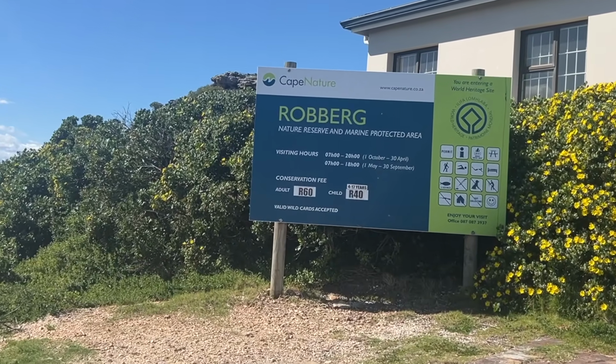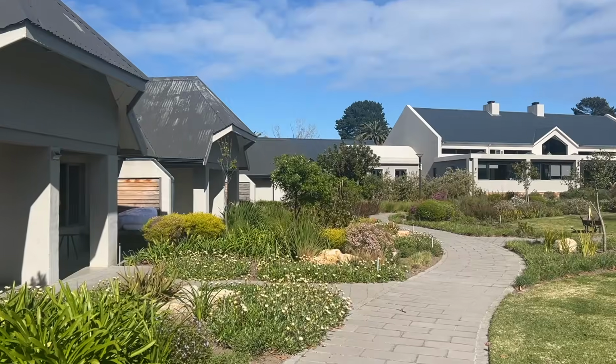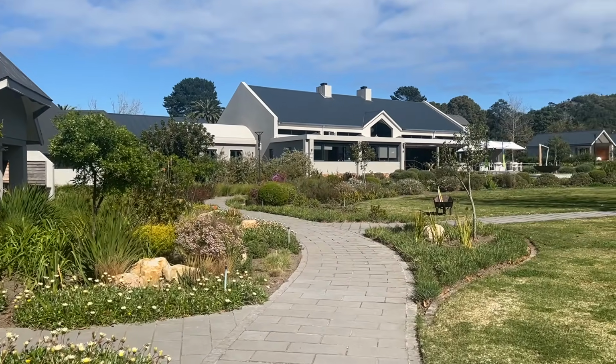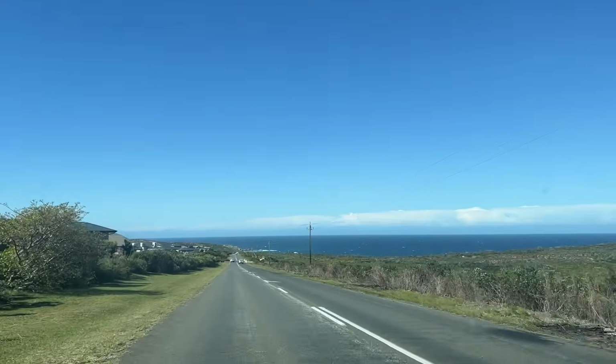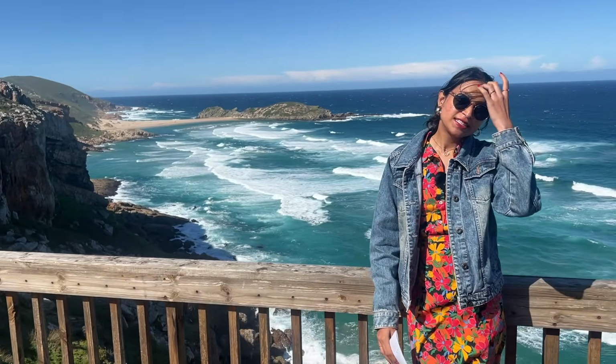South Africa is home to many wonderful hikes, and on our day 7 we chose to do one of the most beautiful ones, the Robberg Nature Reserve hike. We were staying at the Knysna Hollow Country Estate, and from there it was a short 40 kilometer drive to reach the reserve. And we paid an entry fee of 60 rand per person.